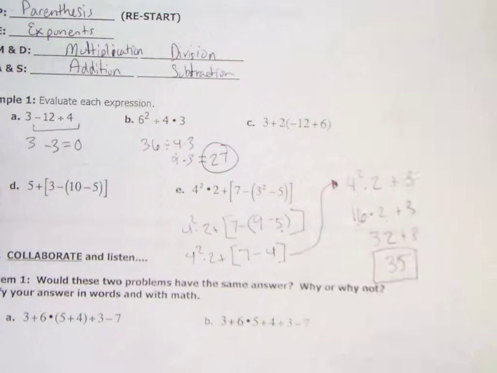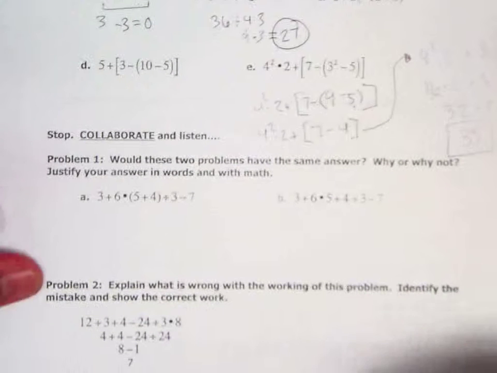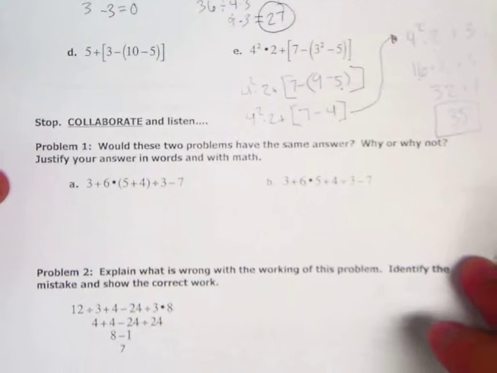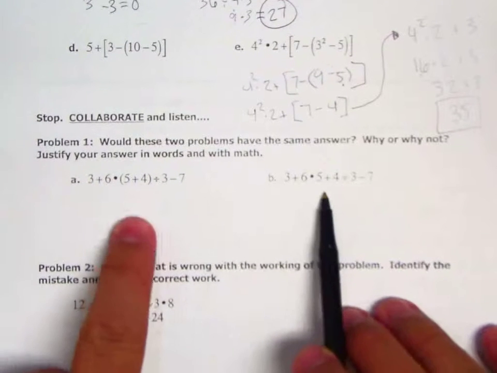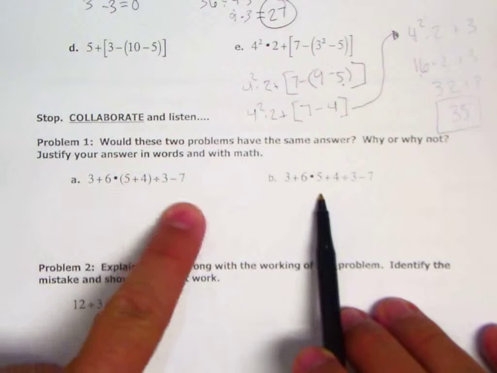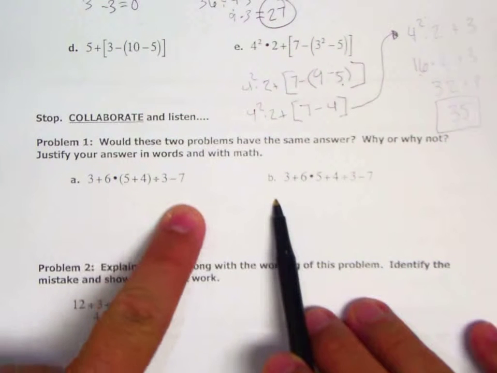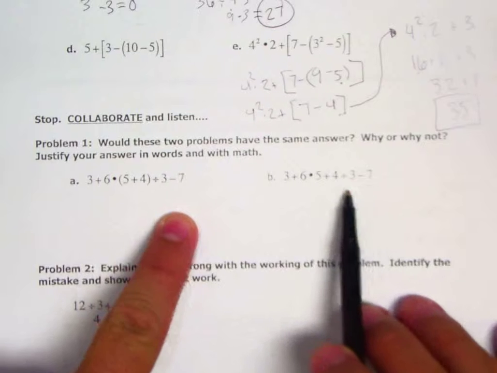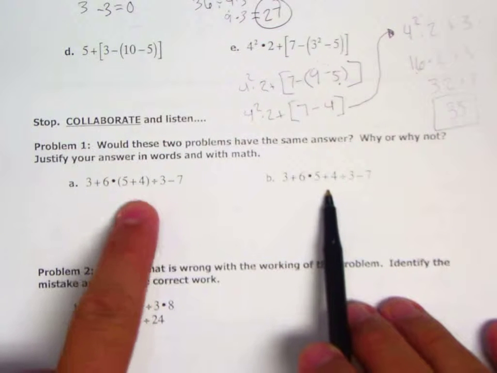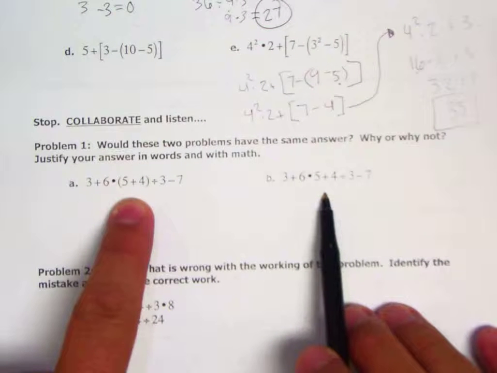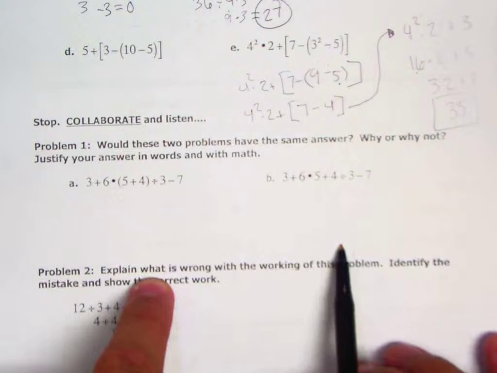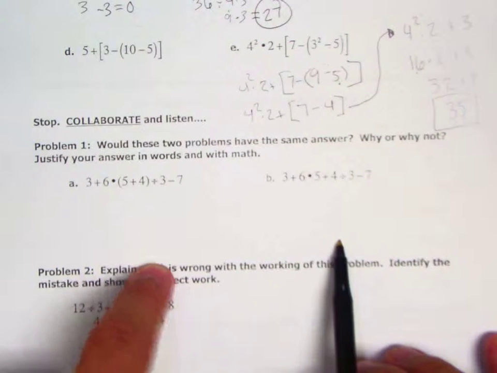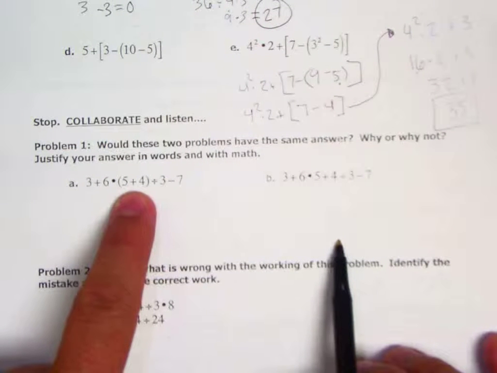Okay. All right, well, we finished off the lesson. We didn't get to problems 2 and 3, so we only did problem 1. But the problems look very, very similar. In fact, all the numbers are in the same order: 3, 6, 5, 4, 3, -7. They're all in the same order as this problem. The only difference you'll see is that this one over here has parentheses around the 5 and the 4, and this one does not. So what you were supposed to do is do this problem, and see, does it matter if there are parentheses in there?